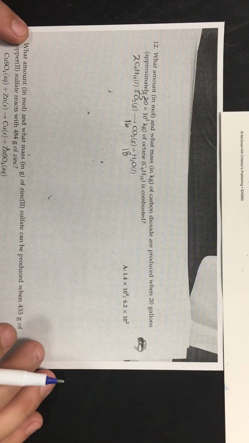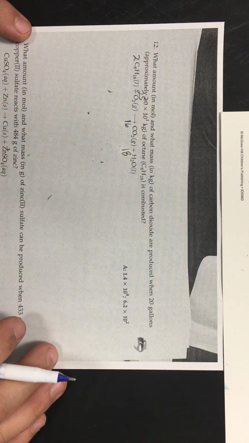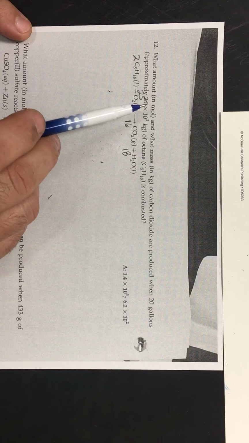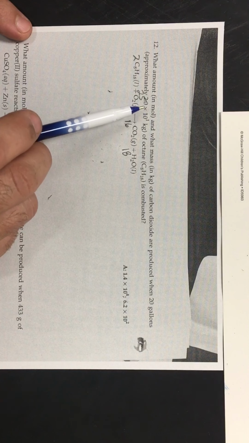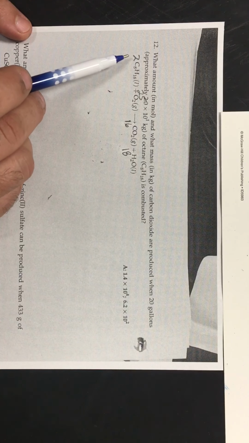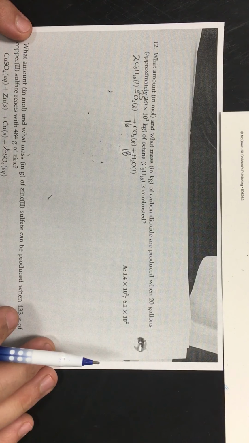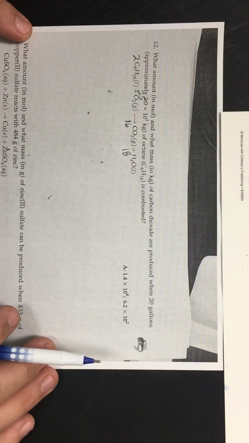All right, so in these problems, the first thing you're going to have to do is balance it. You can't do mole comparisons without balancing these reactions. So I went ahead and balanced this ahead of time. You're going to have a coefficient of 2, 25, 16, and 18 when you're combusting this octane, which, by the way, is pretty much just gasoline.